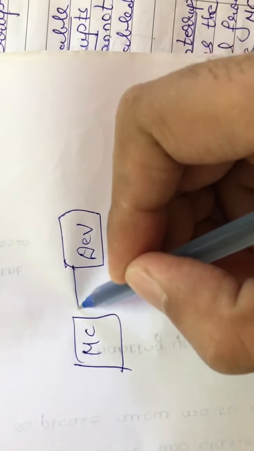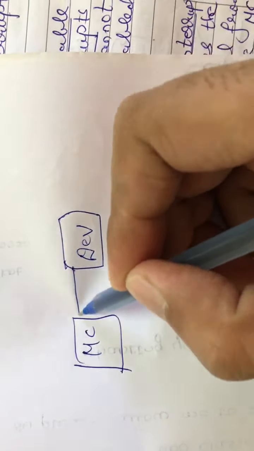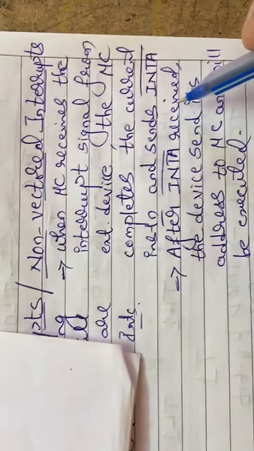So whenever this device sends the request to the microcontroller, it sends the INTA bar, interrupt acknowledgement signal.